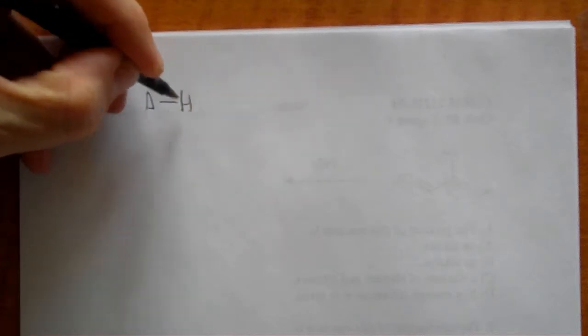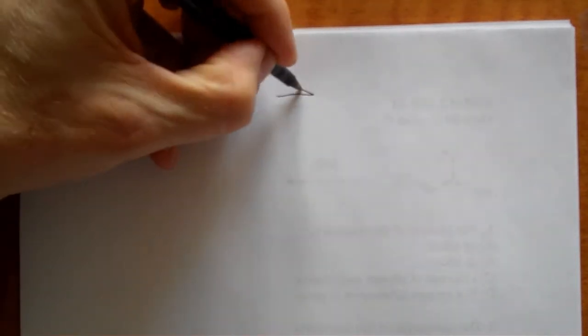The first one again is identify a Bronsted-Lowry or Lewis acid or base. So the first thing we have to do is just identify a Bronsted-Lowry acid or base. Well, a Bronsted-Lowry acid or base is a proton donor or a proton acceptor. I'm going to do it like that.